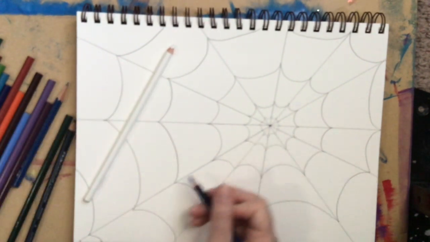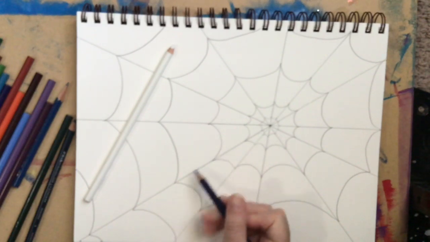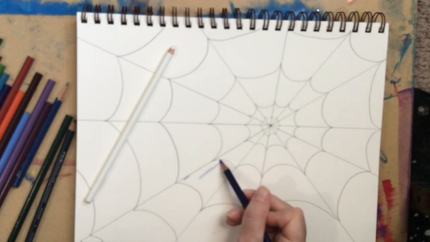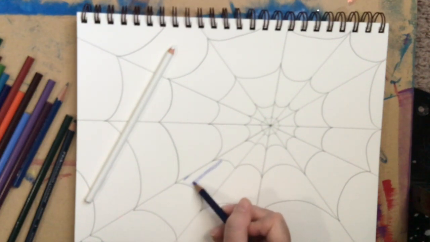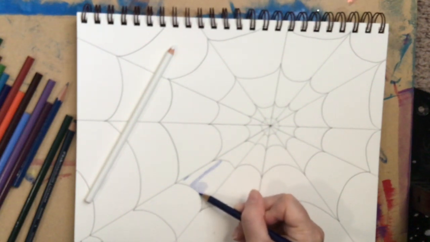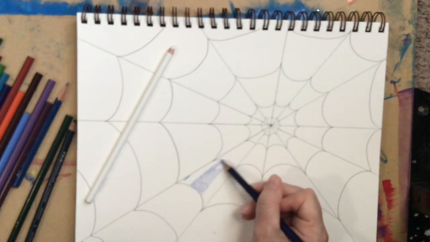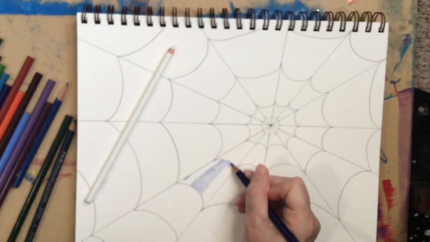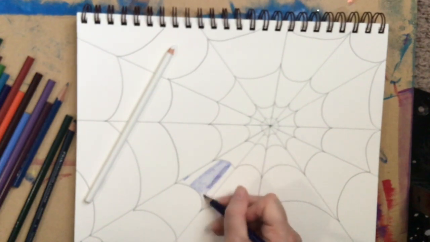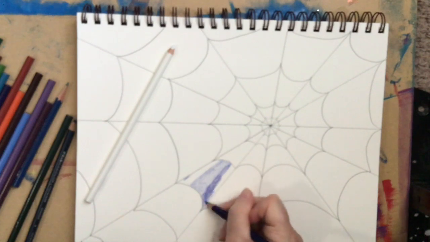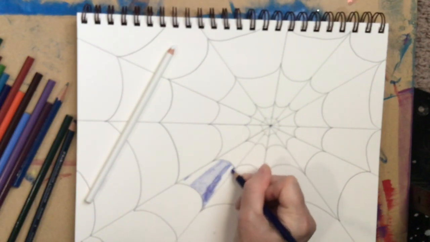So I'm going to start with just one area here, and I'm going to color the inside very lightly, just like we worked on last time. Making kind of a light area in the center. And then going to increasingly get a little darker as it gets closer to the outside. Making those outside edges fairly dark to create shadows.